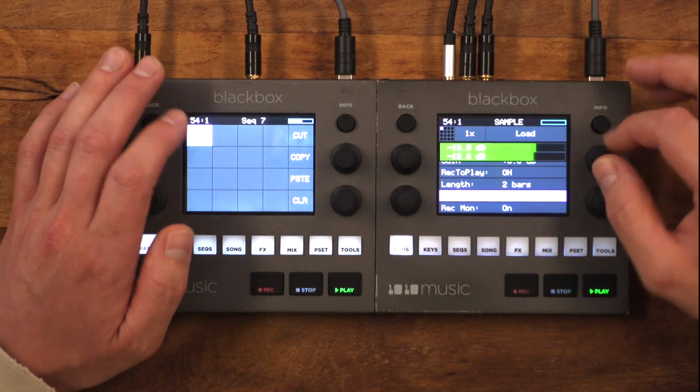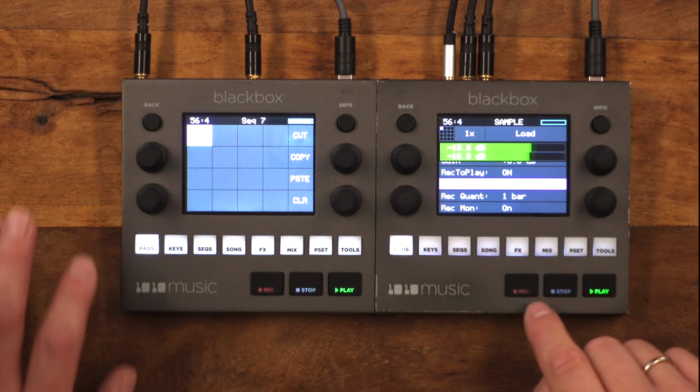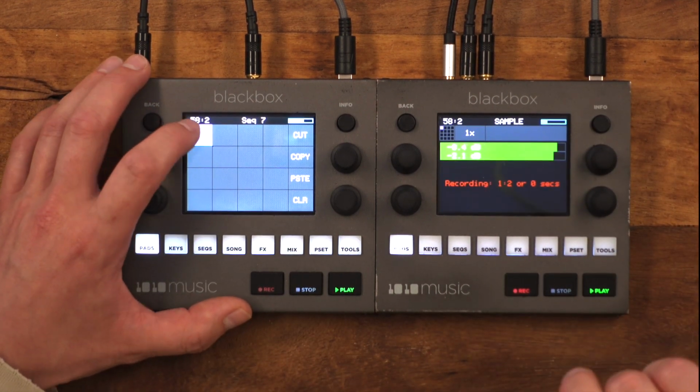Okay, I repeat it. So, record quantization 1 bar, length. Let's make it a 1 bar loop here. 1, 2, I switch that off.